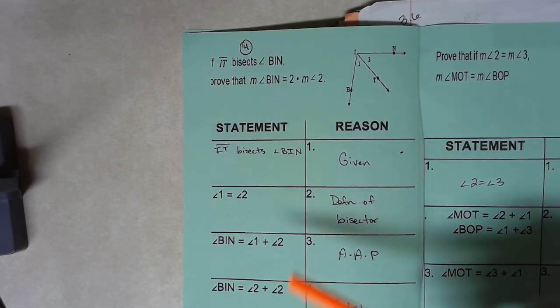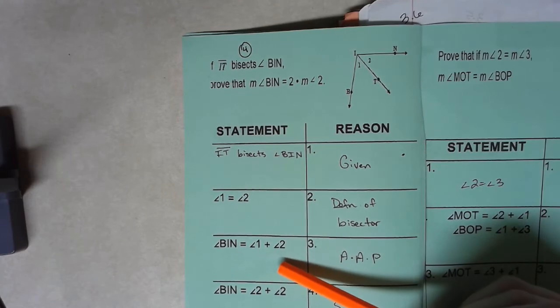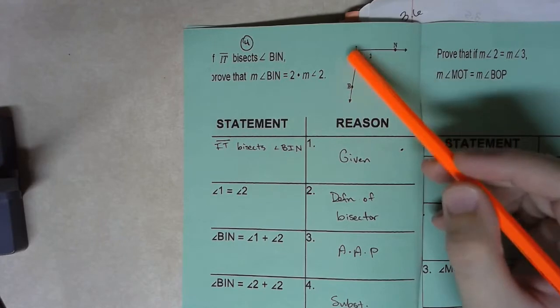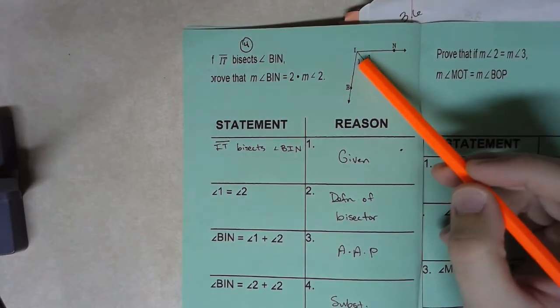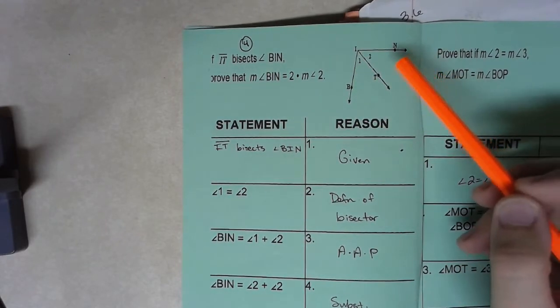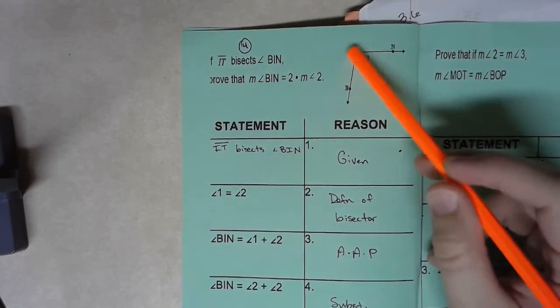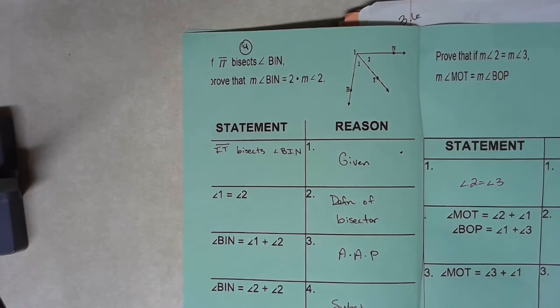Next up, angle BIN is equal to angle 1 plus angle 2. So angle BIN up here, that's my whole angle, and it's equal to angle 1 plus angle 2. Basically, one big angle cut into 2 pieces, add up the 2 pieces, they equal the whole. That's going to be the angle addition postulate. So that's how we'll have that statement.